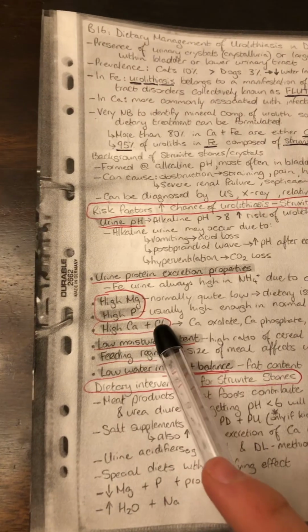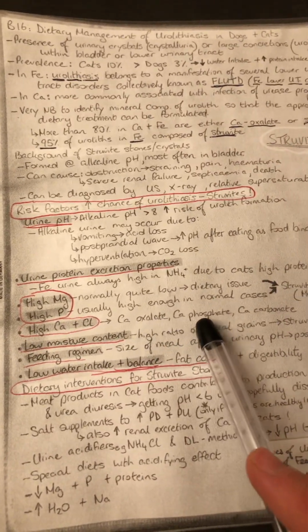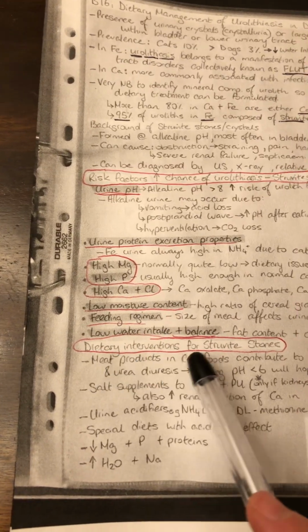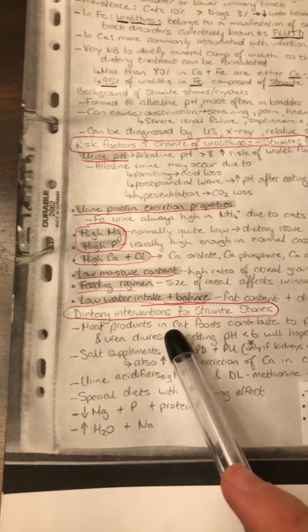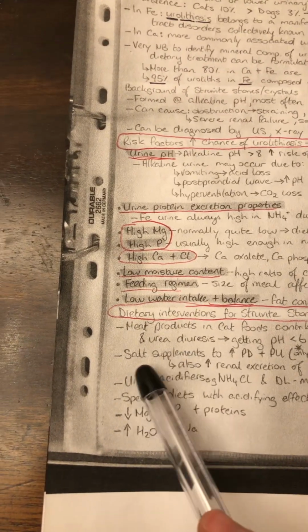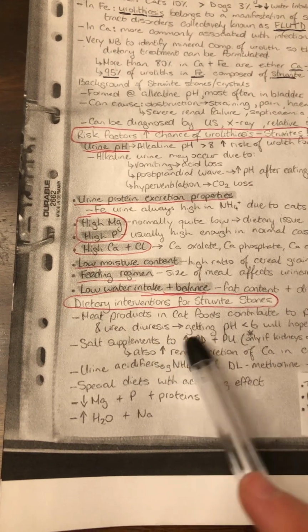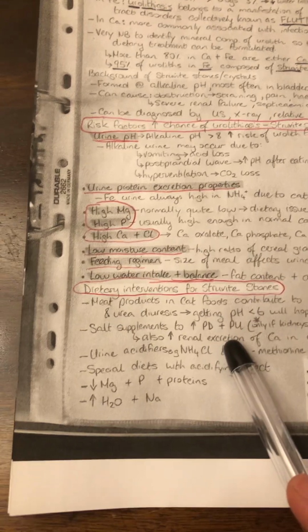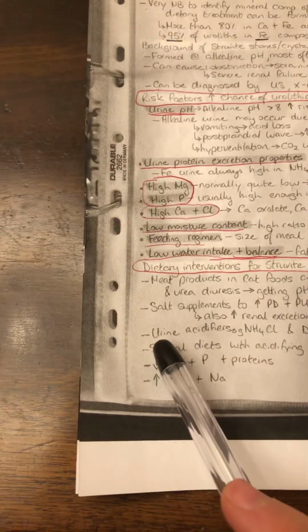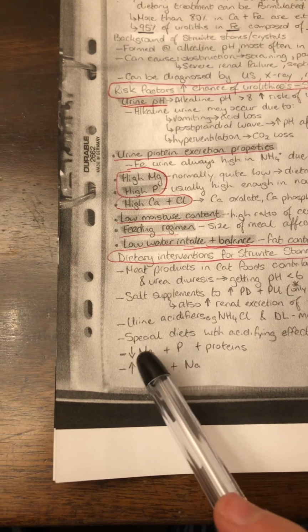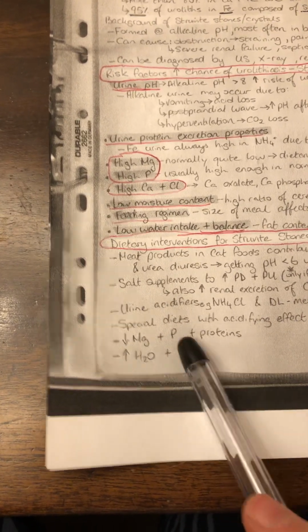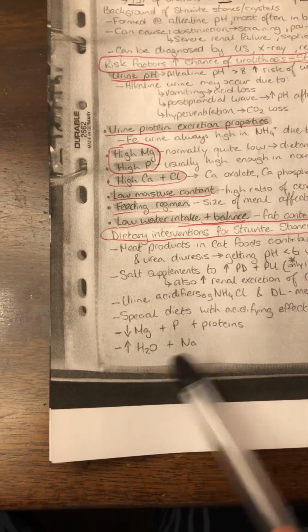Then you have high calcium and high chlorine, causing calcium oxalate, calcium phosphate and calcium carbonate. Low moisture content, the feeding regime, and the dietary interventions of struvite stones. Meat products in cats contribute to the production of more acidic urine, and salt supplementation increases polydipsia and polyuria, and also increases renal excretion of calcium in cats. Urine acidifiers are needed, and special diets with an acidifying effect, such as decreased magnesium, phosphorus and proteins, and increased water and sodium.